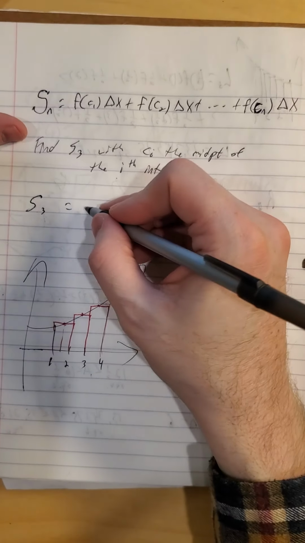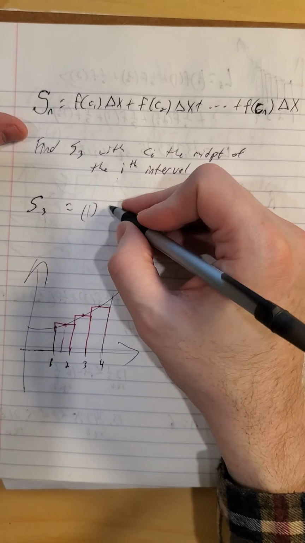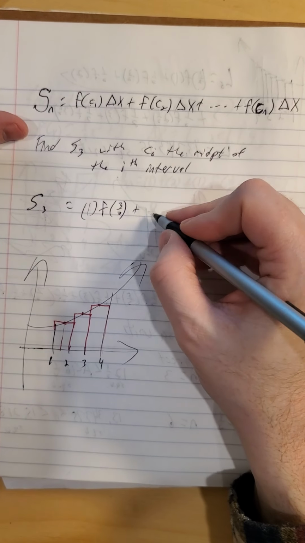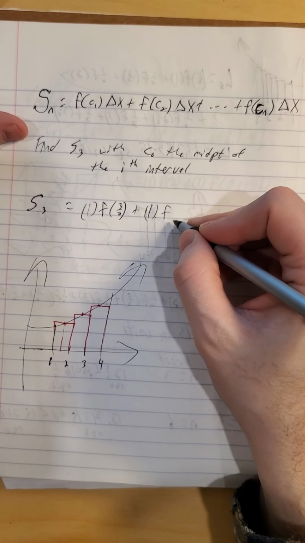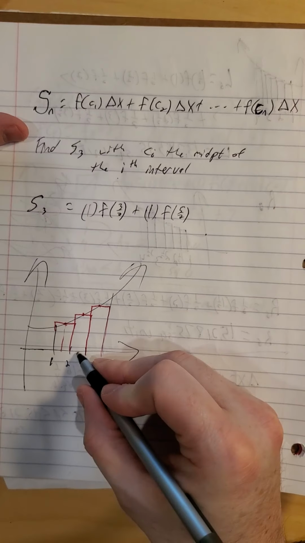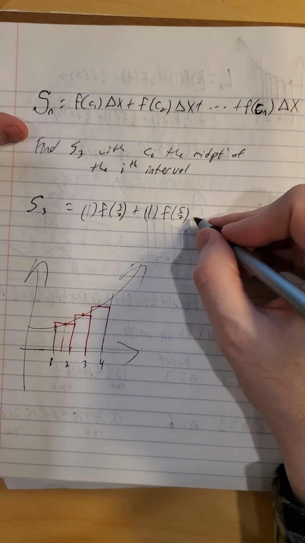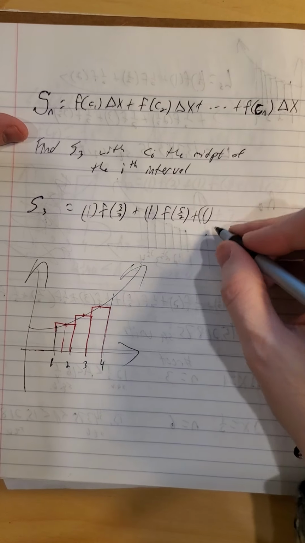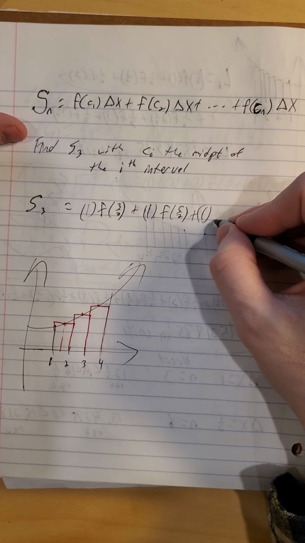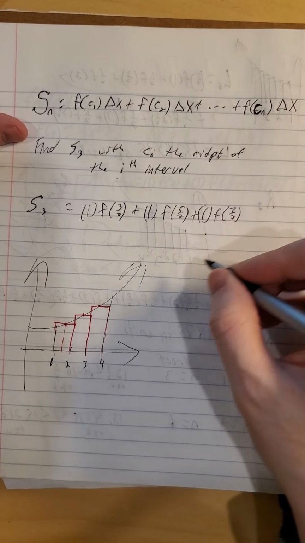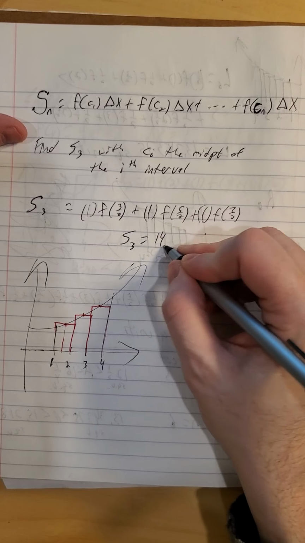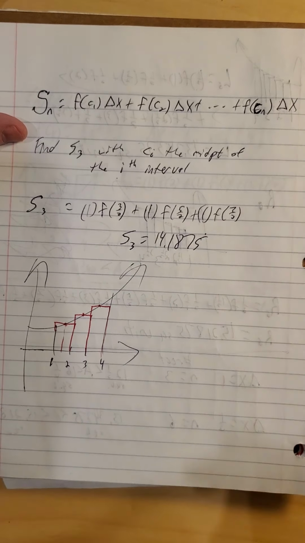So my first rectangle is 1 unit wide. Its height would be f of 3/2. Second rectangle is still 1 unit wide, height of f of 5/2. And our final rectangle, still 1 unit wide, its height f of 7/2, which is 3.5. So S sub 3 is 14.1875.